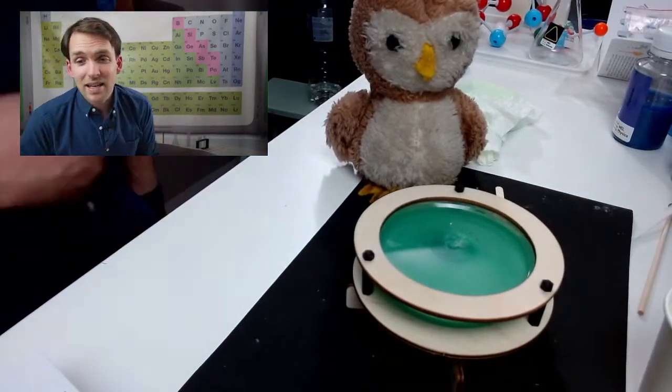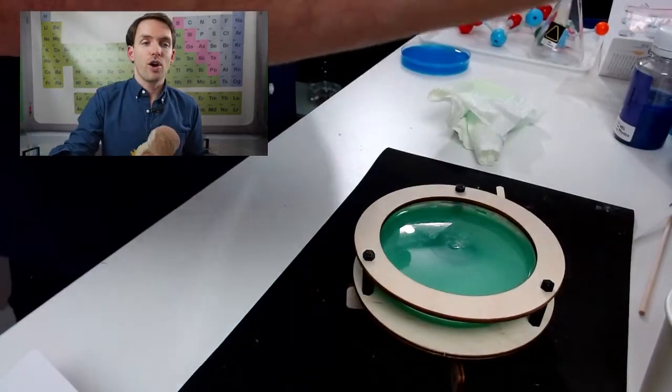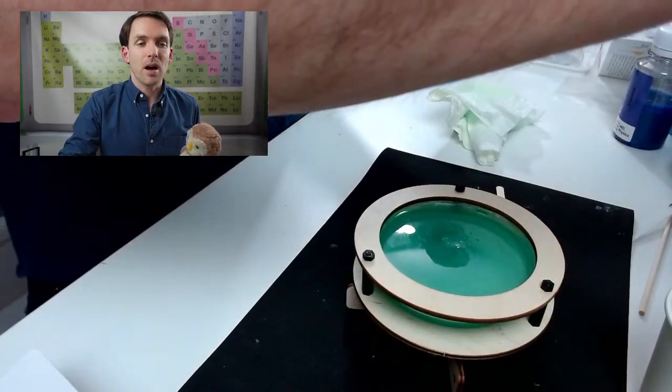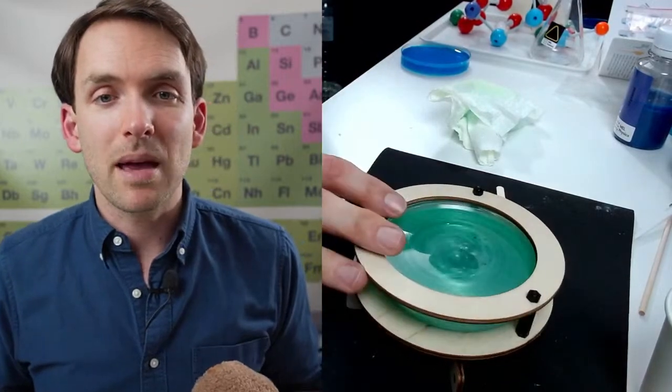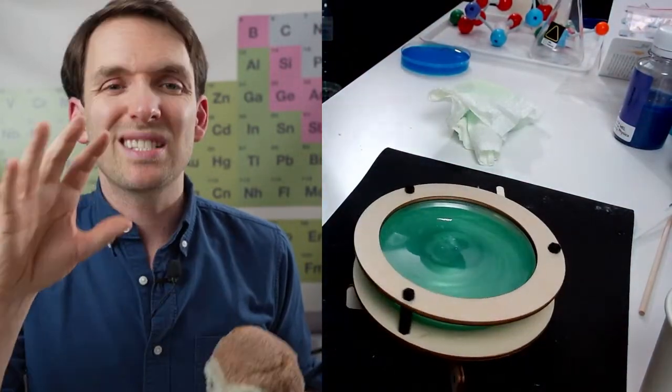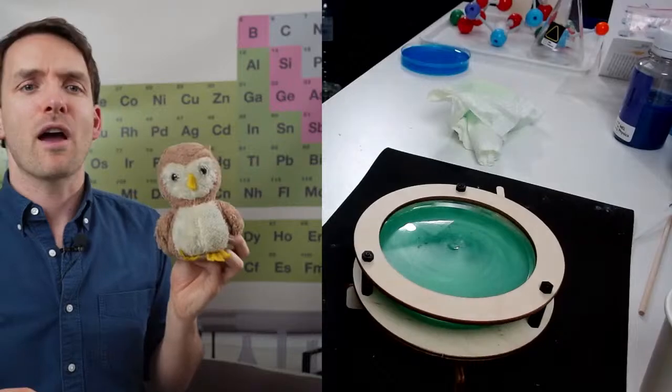So fantastic. Now, how are you guys getting on at home? Hopefully you've been able to do it. I will put my split screen there so you can see. Hopefully you guys have been able to make yours at home, which is amazing. And by the way, this is the same principle as Jupiter, which is very, very cool.